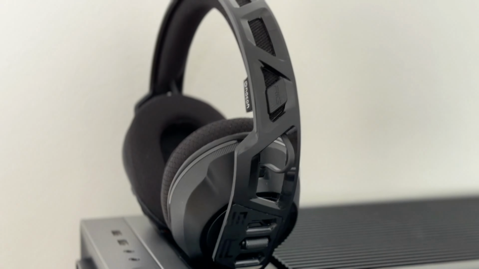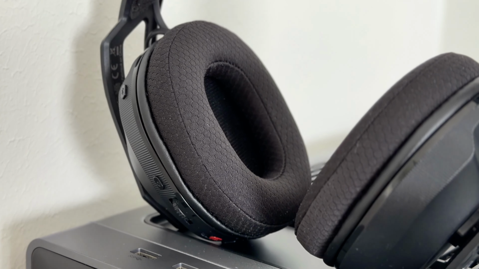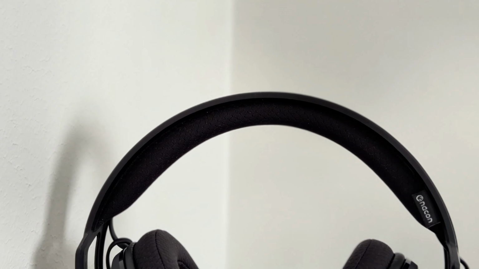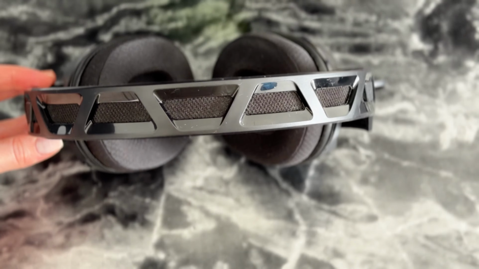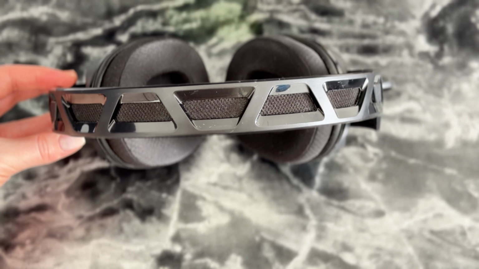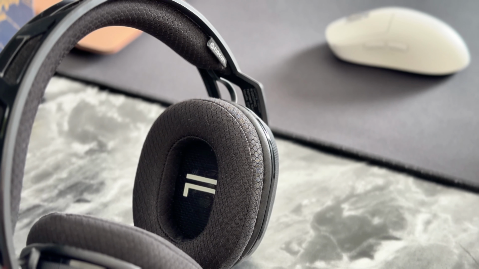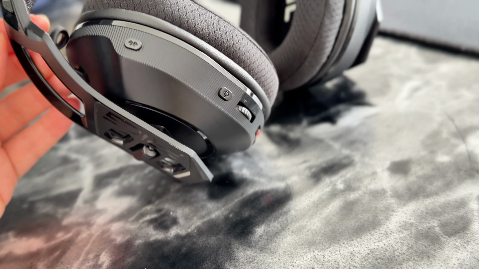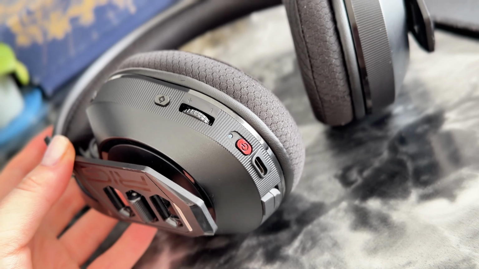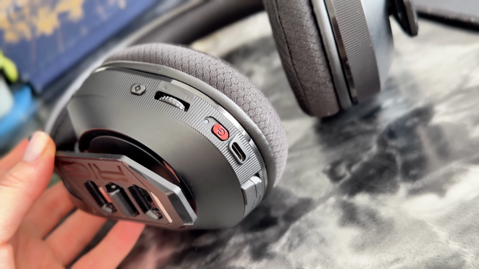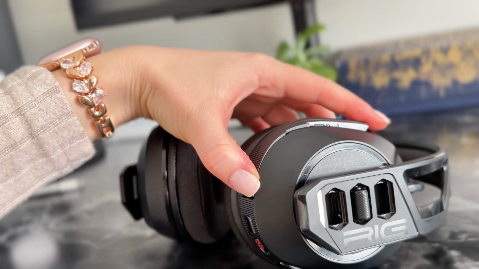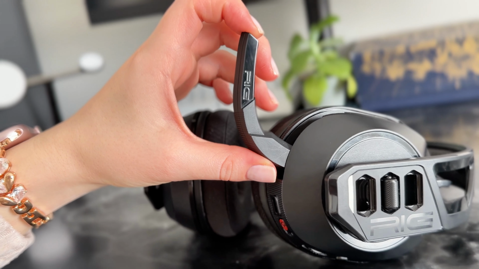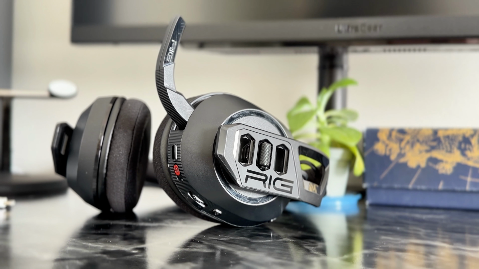For headphones, I have the Nikon Rig 600 Pro HS Dual Wireless Headset. I actually bought this when I still had an Xbox. I was looking for an affordable wireless headset for gaming, and these were a good option at the time. I don't have the Xbox anymore, but I kept the headphones and now I use them with my PC.